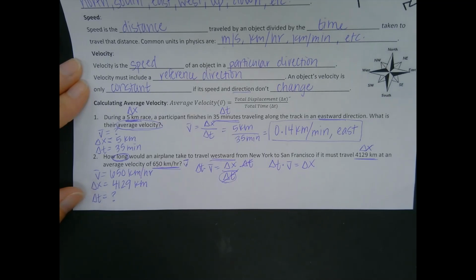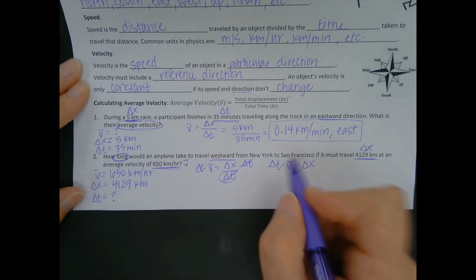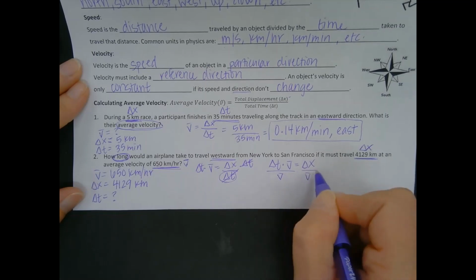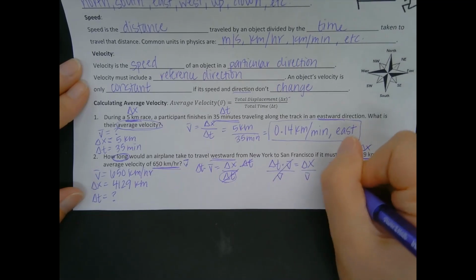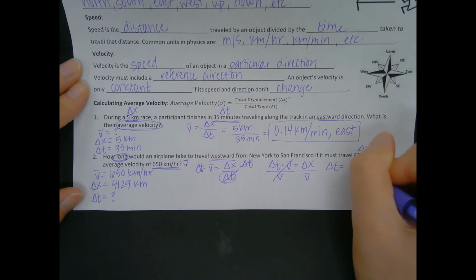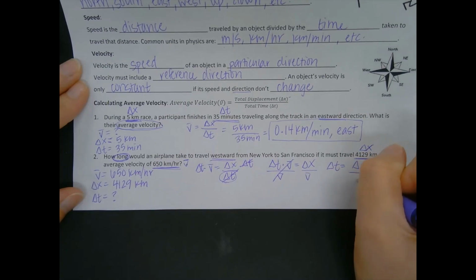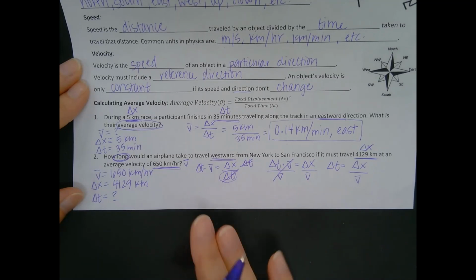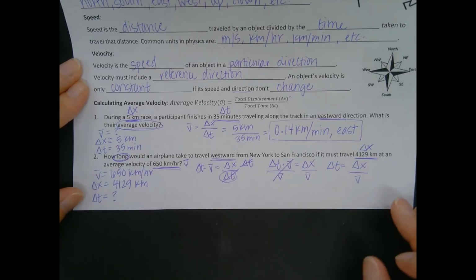Well, now if I'm solving for delta t, I can divide out my average velocity so that delta t, or my time, is going to equal my change in position over my average velocity. And now that I rearranged it, I can just plug it in and solve all in one step, and I know that I'm going to get the correct answer.